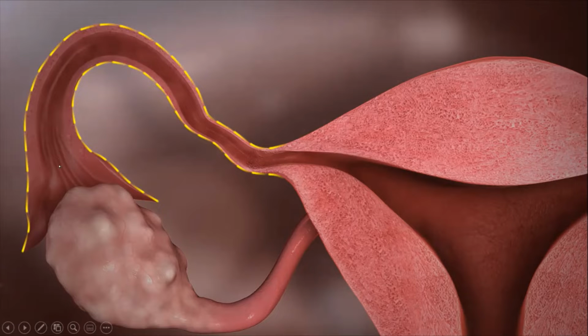This is where, when an egg or an ovum is released, it travels down this tube towards the uterus, and this is where fertilization occurs. This is an ovary. This is where eggs, or ovum, are produced and released into the fallopian tube. This is an ovarian ligament, which attaches the ovary to the uterus.